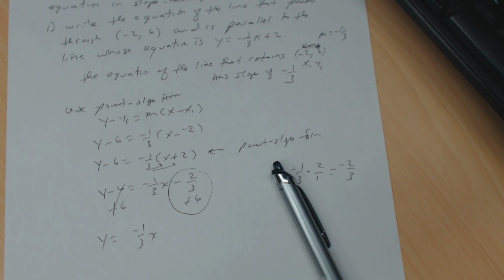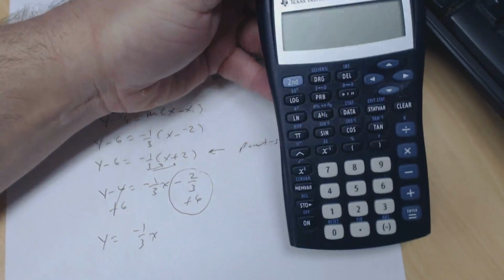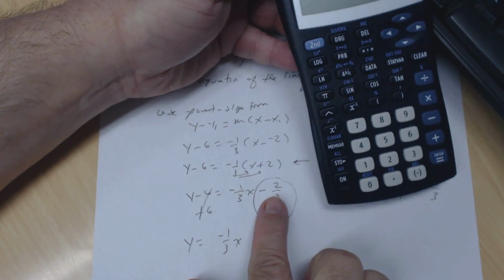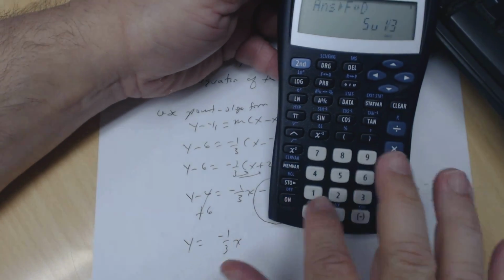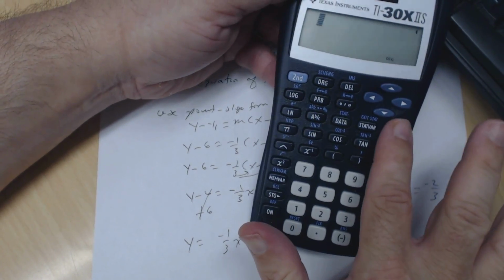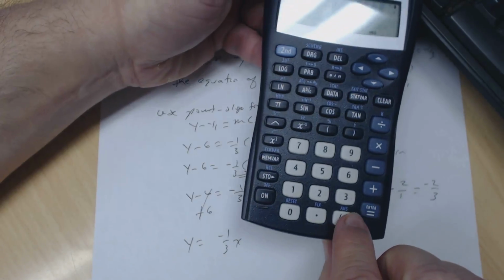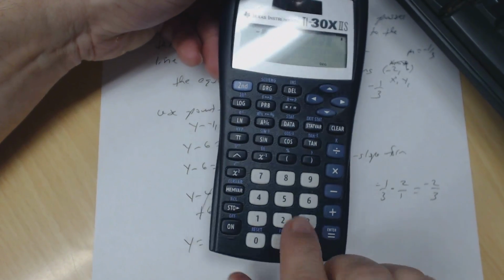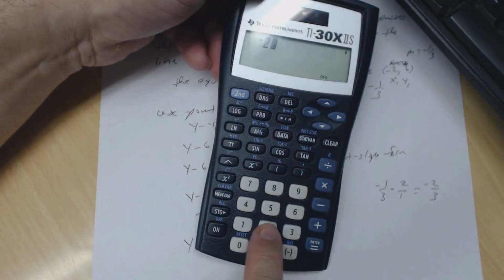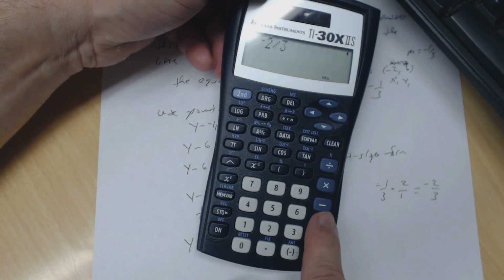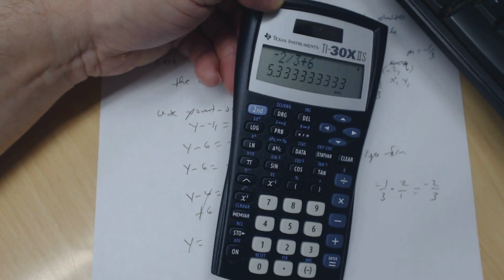So on your calculator, remember we're trying to add negative 2/3 and 6. Let me clear this. Your negative button's right here. So you're going to say negative, and notice it puts a negative up here, 2 divided by 3 plus 6, equal, and you get this.